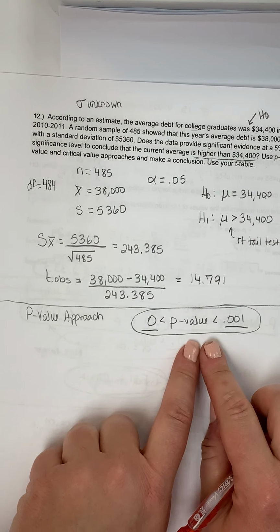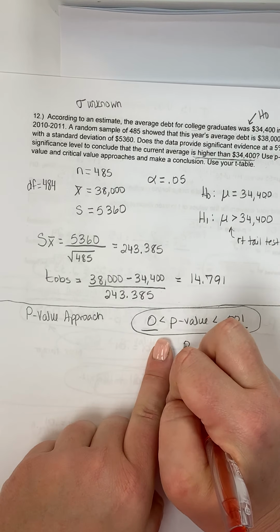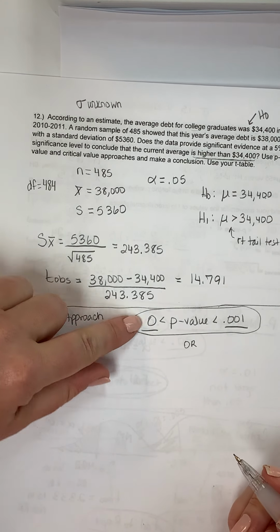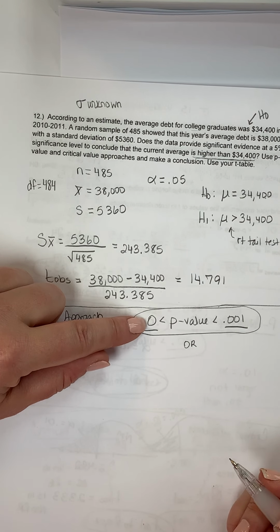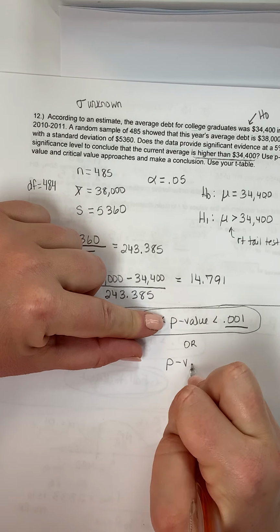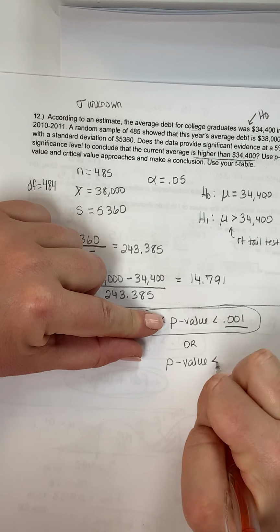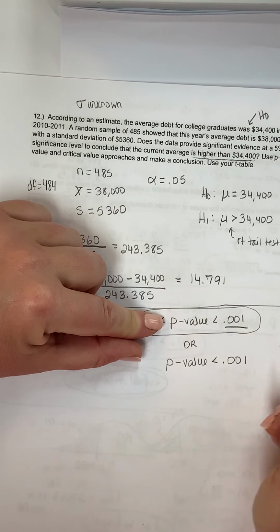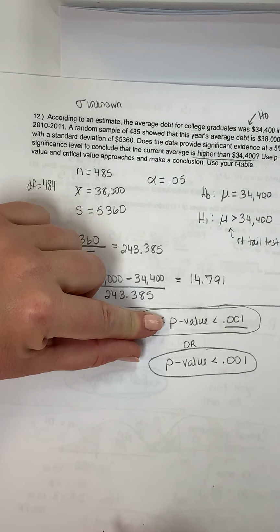Now, sometimes this is an option. Sometimes they just say, well, of course, it's got to be greater than 0. That's silly. Sometimes they'll leave that off and just say that your p-value is less than that one side.